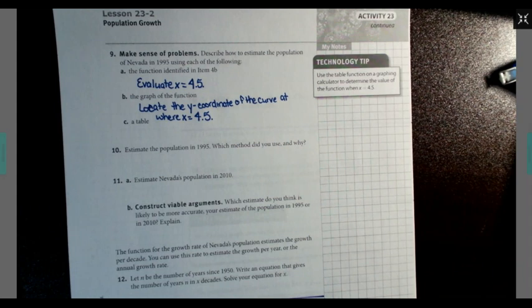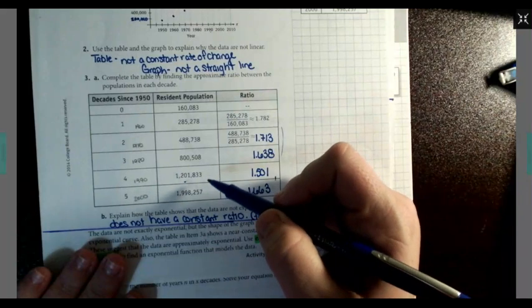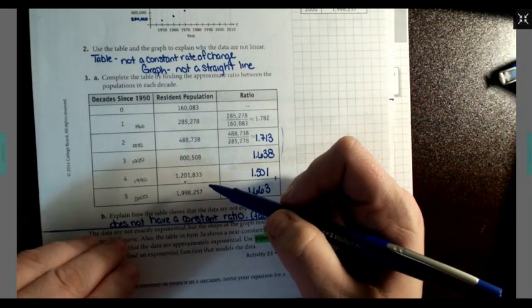And if I'm looking at the table, looking back at this table over here in 3, again, I would need to kind of evaluate where the 4.5 would be.